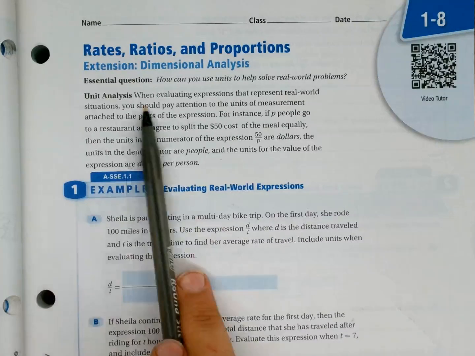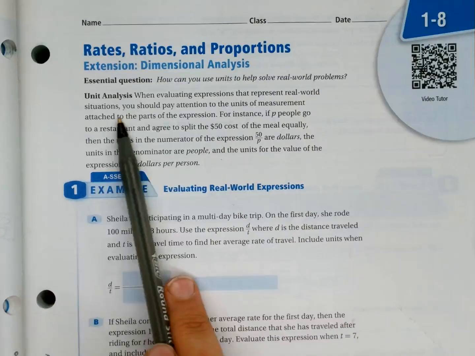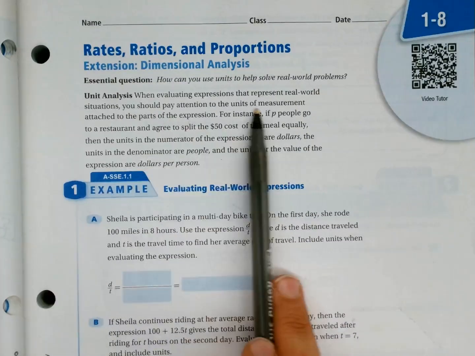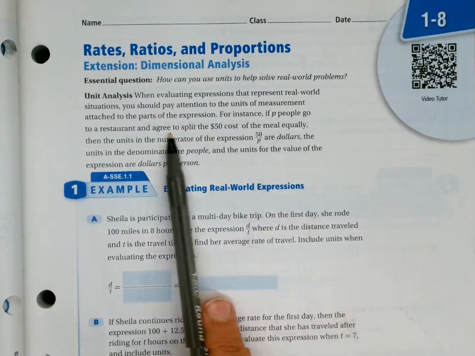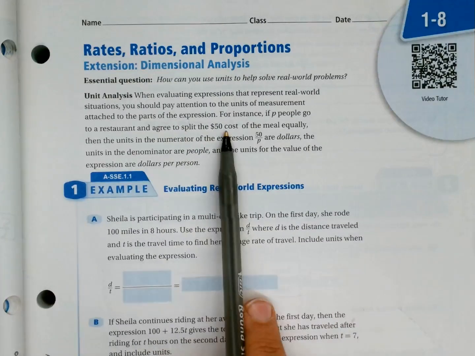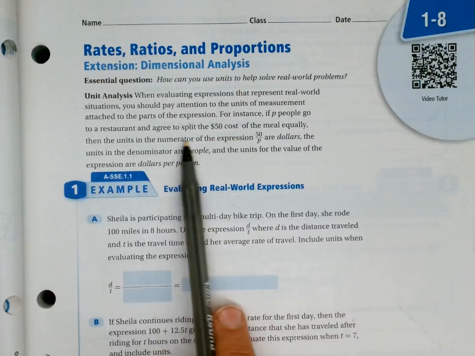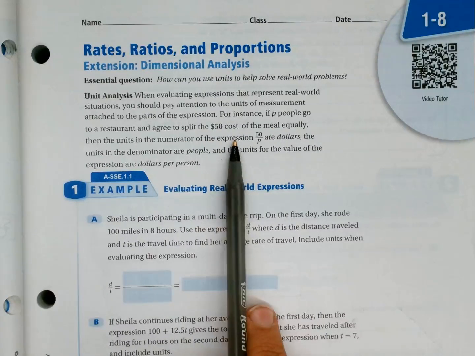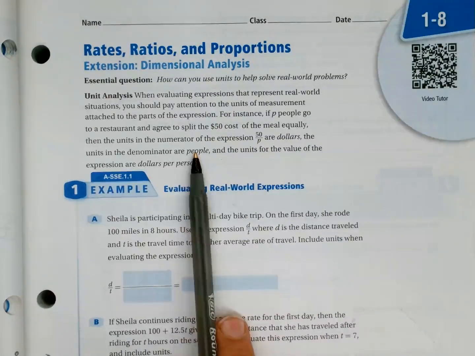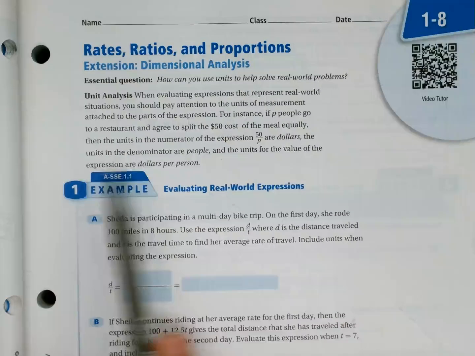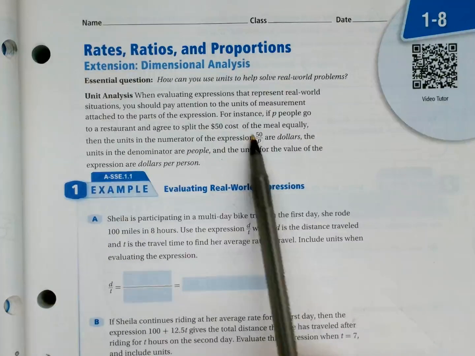Alright, so, unit analysis. When evaluating expressions that represent real-world situations, you should pay attention to the units of measurement attached to the parts of the expression. For instance, if P people go to a restaurant and agree to split the $50 cost of the meal equally, then the units of the numerator of the expression 50 over P are dollars. The units in the denominator are people. The units for the value of the expression are dollars per person.